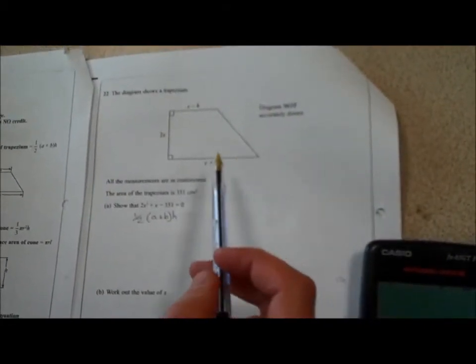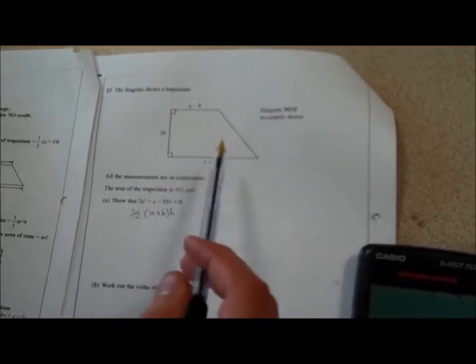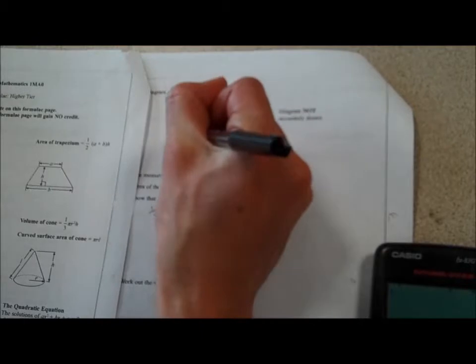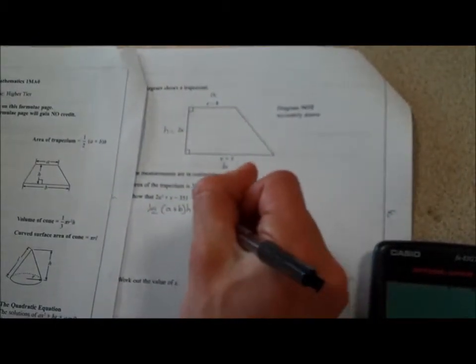Now we're going to substitute the values in that apply for this equation. And you may well actually do it with the trapezium. You may well wish to label it as it is in the diagram. So they've got A for the top side, B for the bottom length, and they've got the distance between them of H. The distance between them is the same as this height here, this 2x. And then we can just simply substitute those values in.